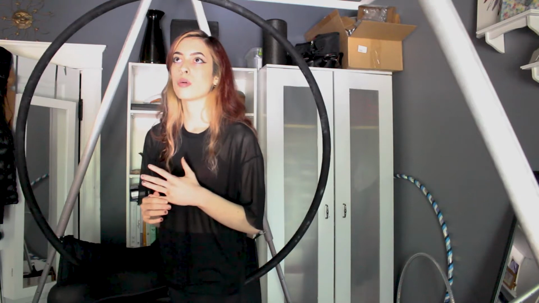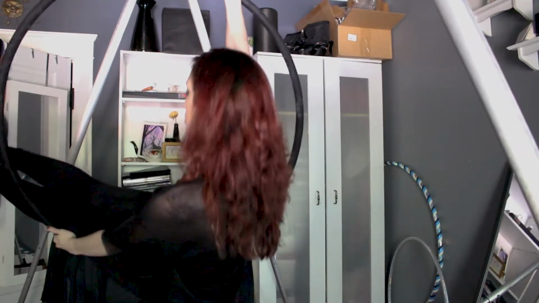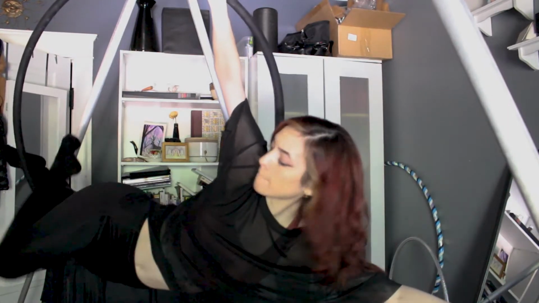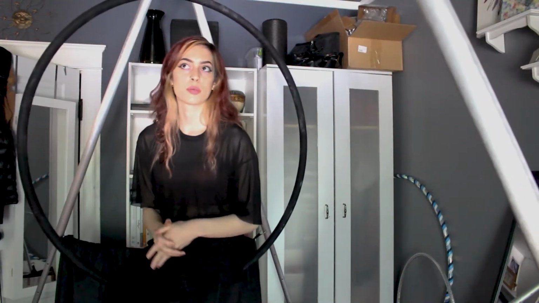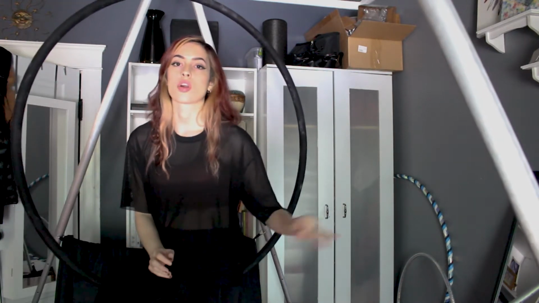So for example, with a mermaid, when you're first learning Mermaid, you don't really want to point your toes. That feels kind of scary because your legs are what's holding you up on the bar. Another example in Mermaid would be taking a leg off. So instead of keeping both of your legs on, for Mermaid you take one of them out. Another example of a progression would be taking your arm off.